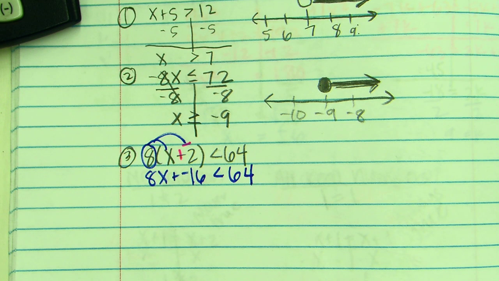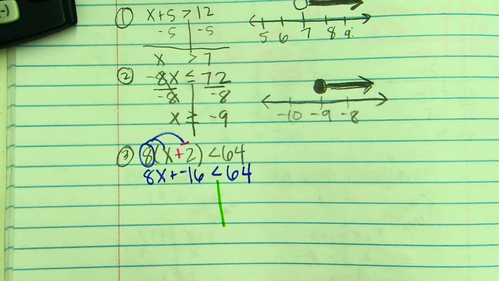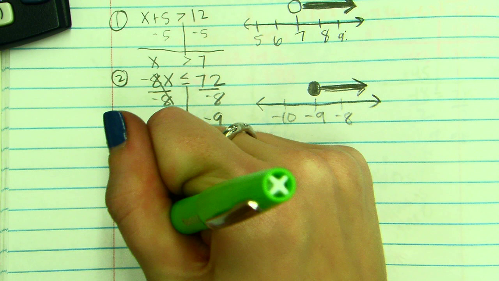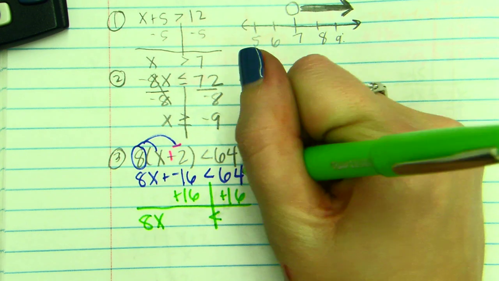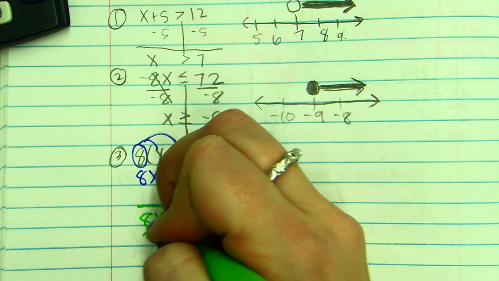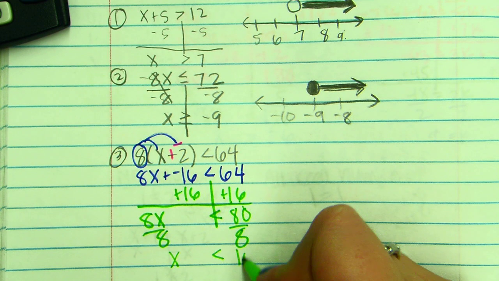Then I can't combine like terms. I already have the variable on one side, so I'll go into undoing addition and subtraction. The opposite of a negative 16 would be adding 16. So I have 8x is less than 80. Divide by 8. So I have 1x is less than 10.